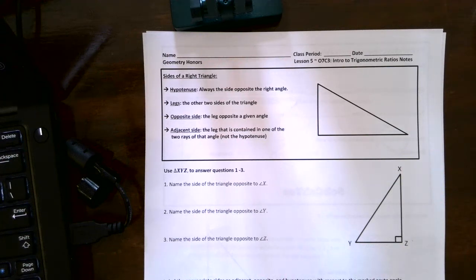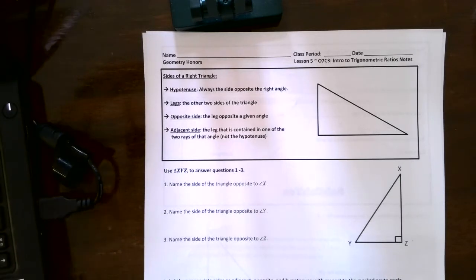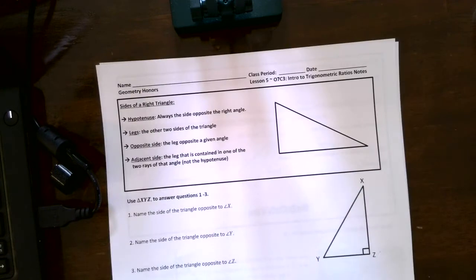Today we're going to look at our trig ratios to solve right triangles. So far we've used Pythagorean theorem, which is helpful when we have 2 out of our 3 sides. We can do a squared plus b squared equals c squared. We also looked at our special right triangles, which were the 30, 60, 90 rules, and the 45, 45, 90 rules.